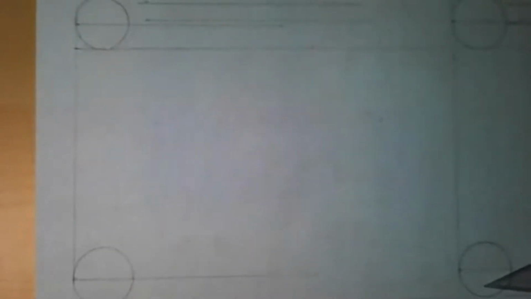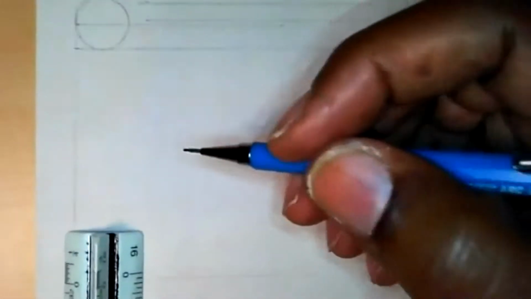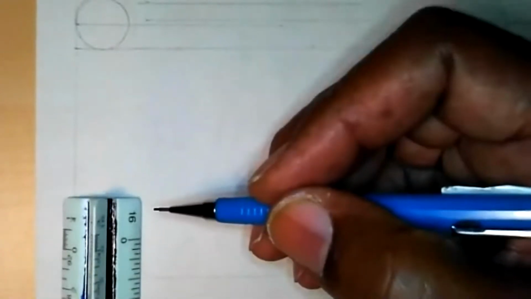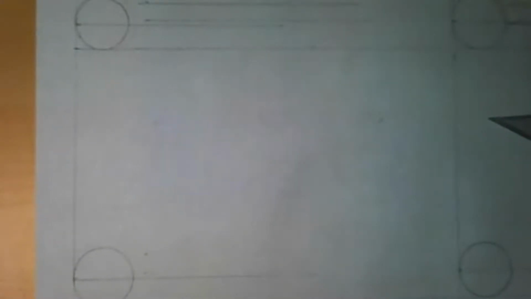So I guess what I better do is put the text in there, the guidelines for the text. That'll help me. All right, so I'm going to go 1/16 and 1/4. And that's going to represent the guideline for the text.